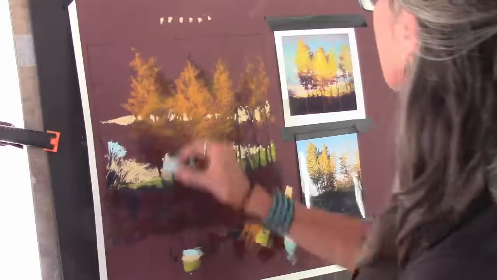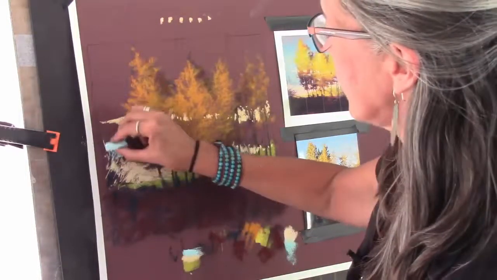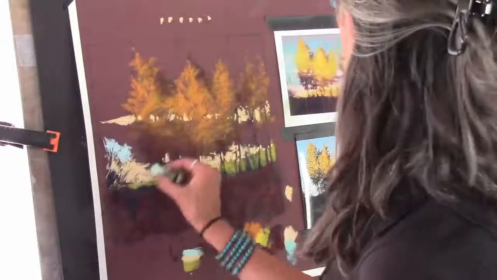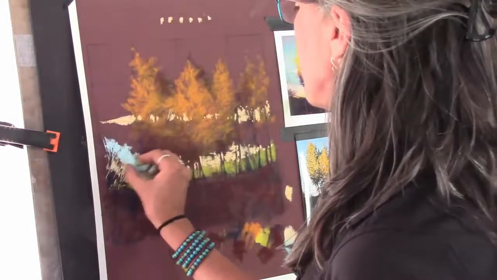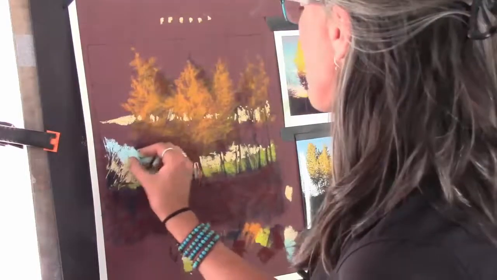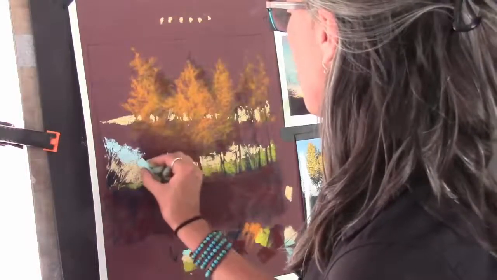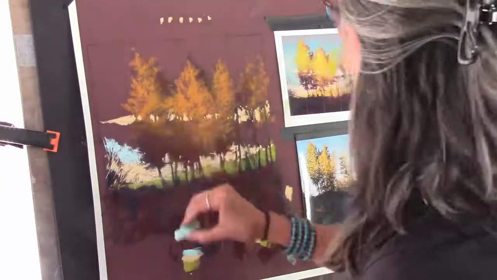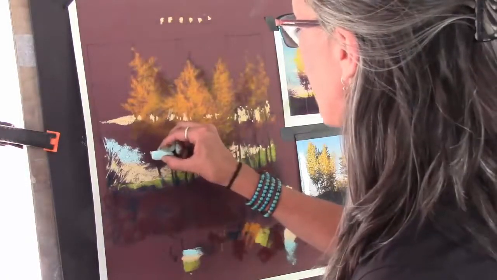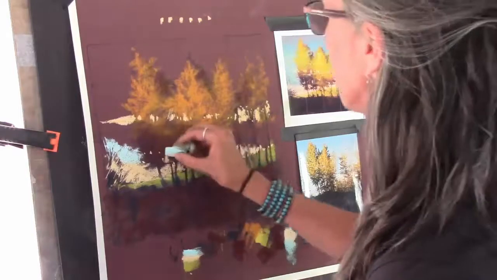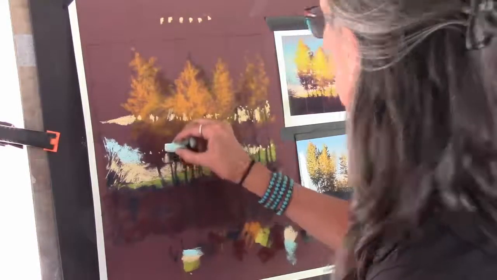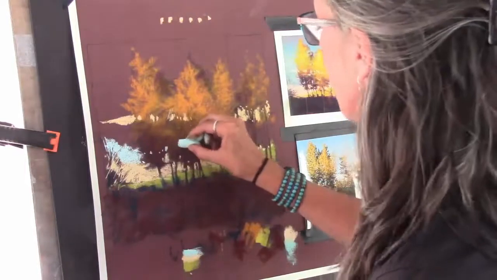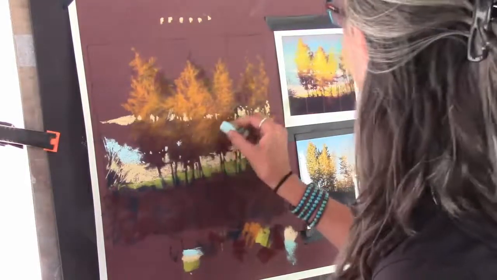Again, I want to get these little grasses going here. And some sky holes all the way across. Again, trying to vary the shape and the intervals.